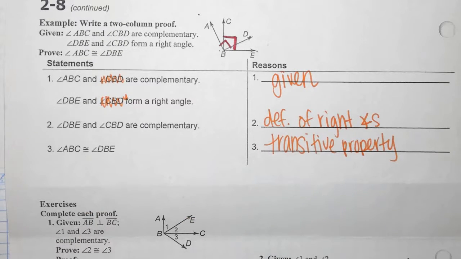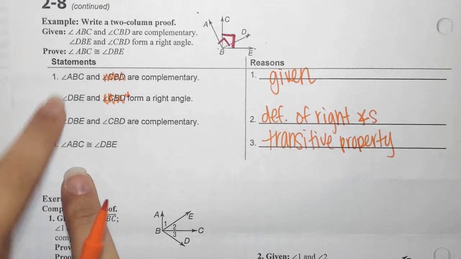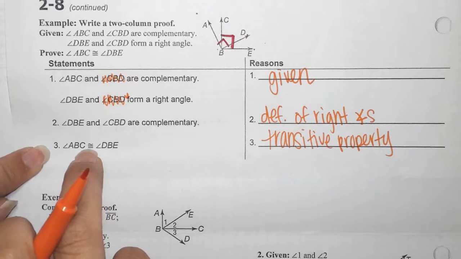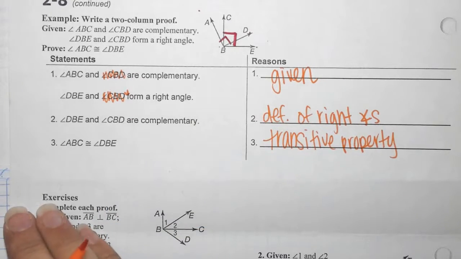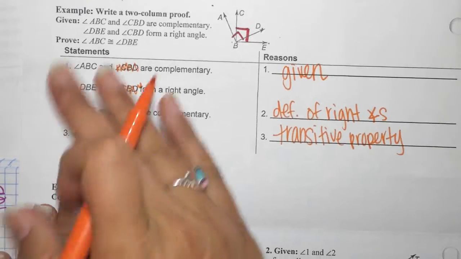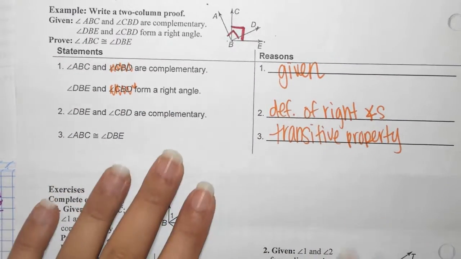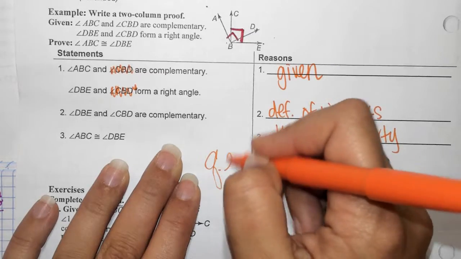Now, does everybody see where we got transitive from? Normally wouldn't we write that these two angles are equal and then congruent? Yes. But it's okay that they skip that. They just think they're fancy. Does everybody understand how we got there? We get to write QED. Would you like to write QED?